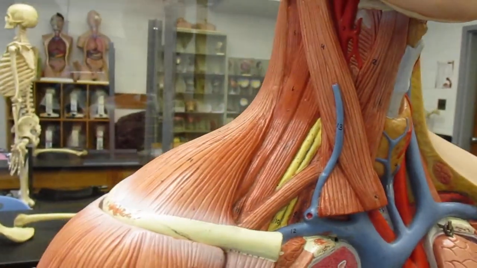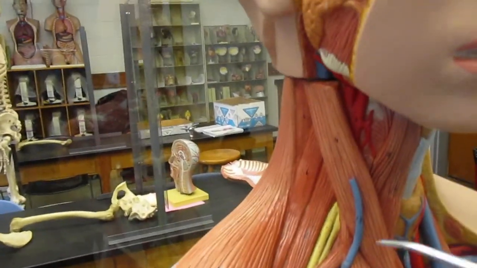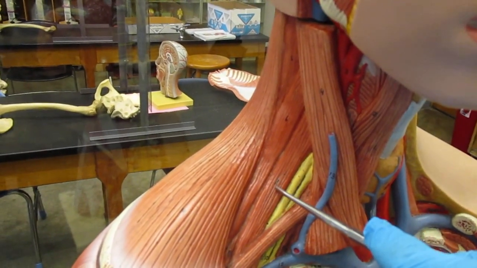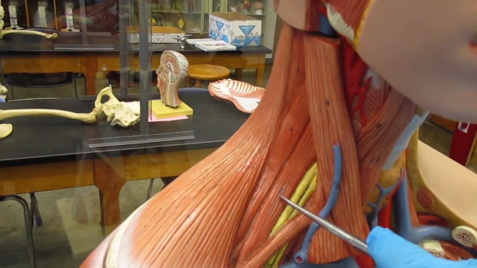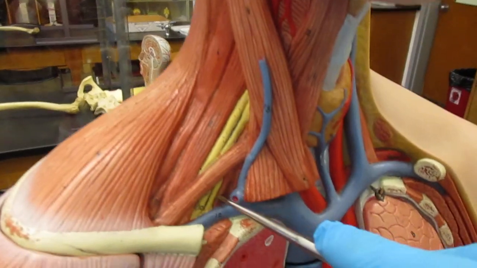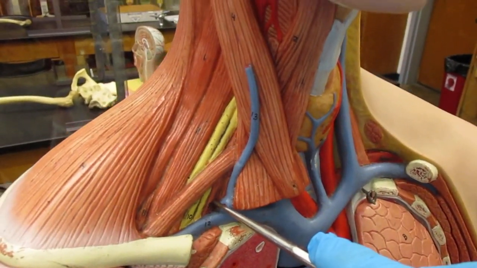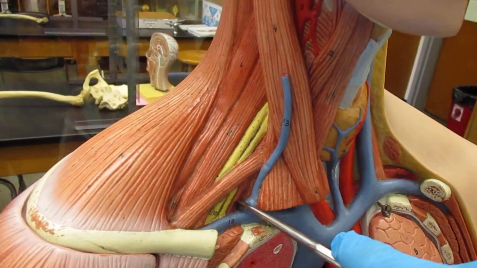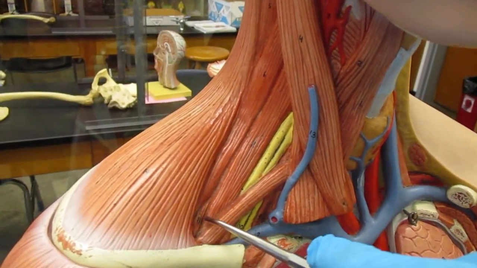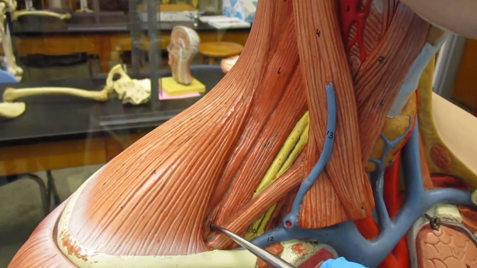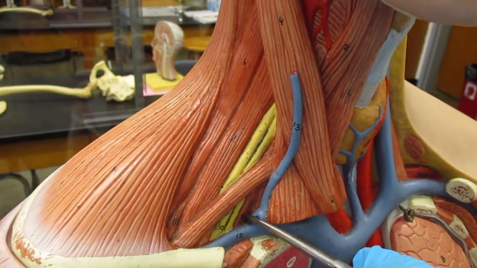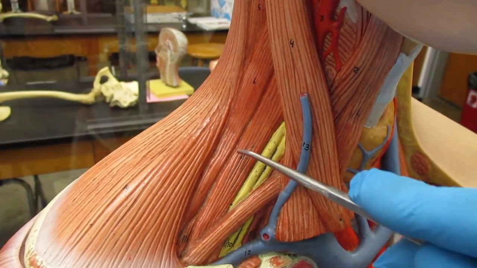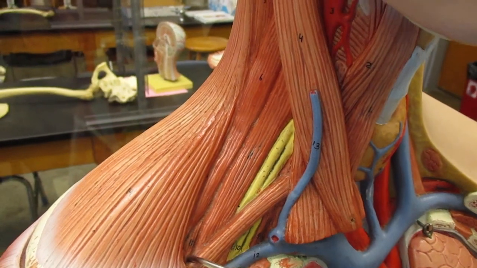Now, we have the scalenus medius. This muscle right here. Here is the scalenus medius. This little bitty muscle right here is the scalenus anterior. And this muscle right here would be the scalenus posterior. Scalenus anterior, scalenus medius, which you can see pretty good, and then the scalenus posterior.